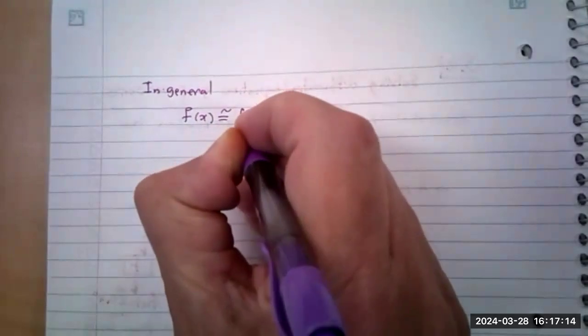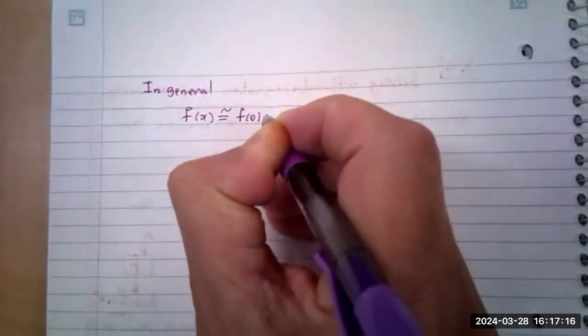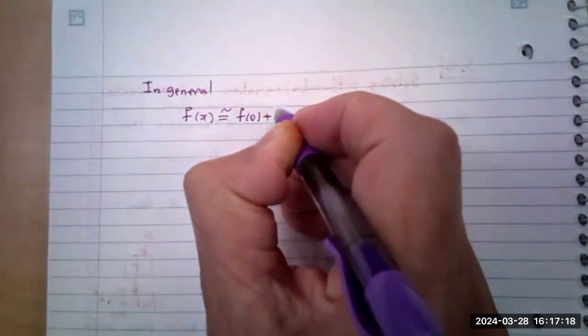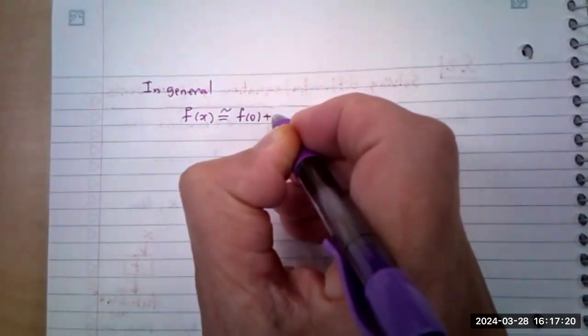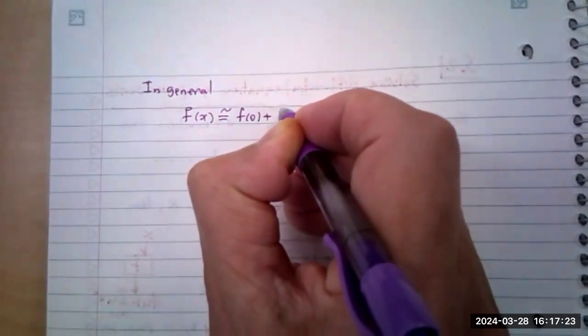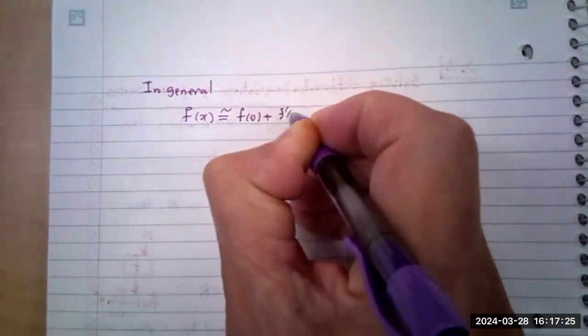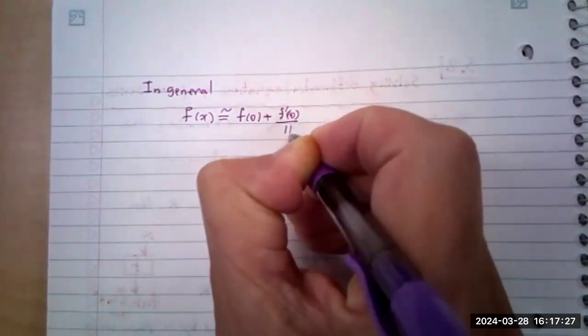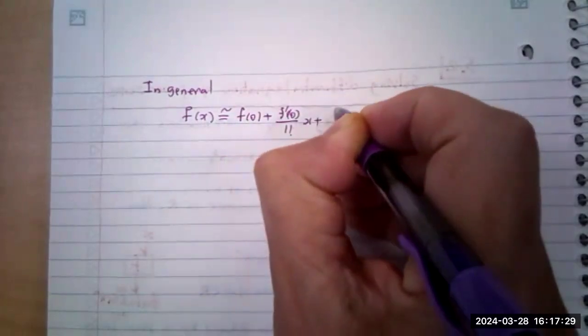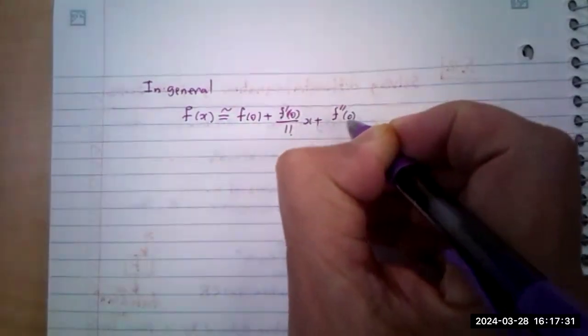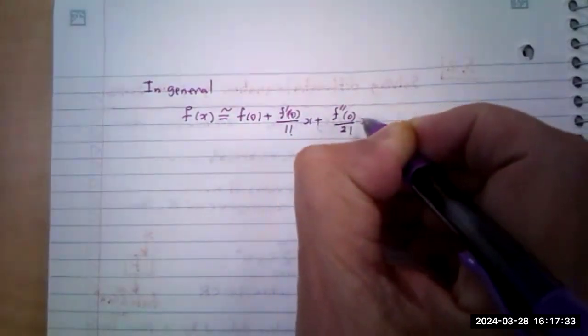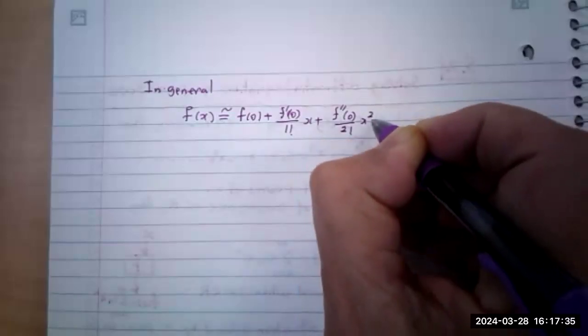This gives you f of 0, then f prime of 0 over 1 factorial times x, plus f double prime of 0 over 2 factorial times x squared, and then you can continue forever.